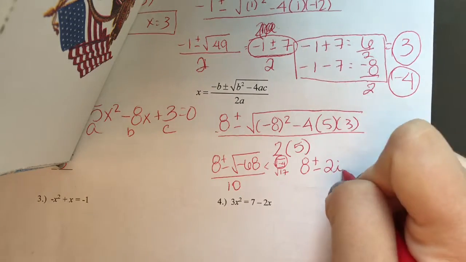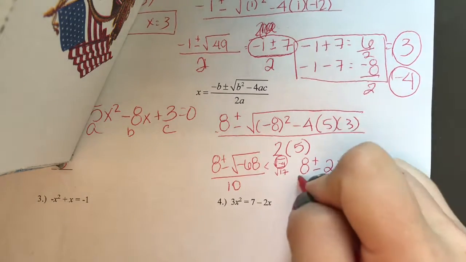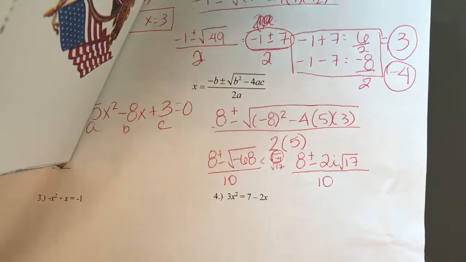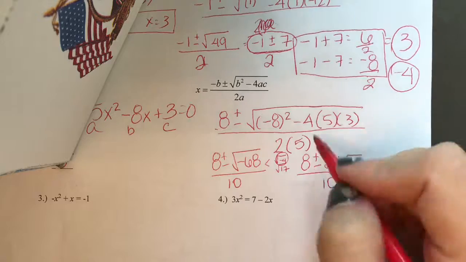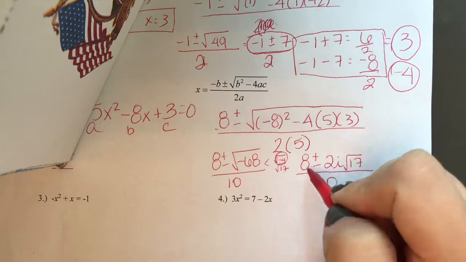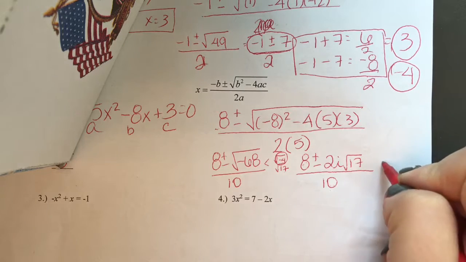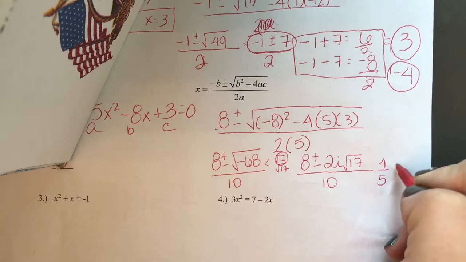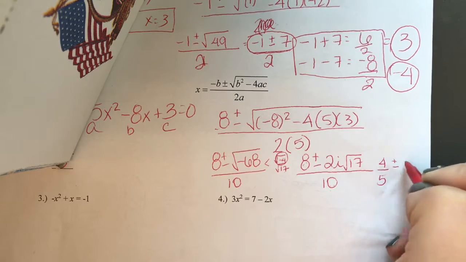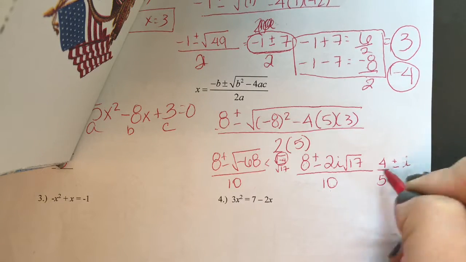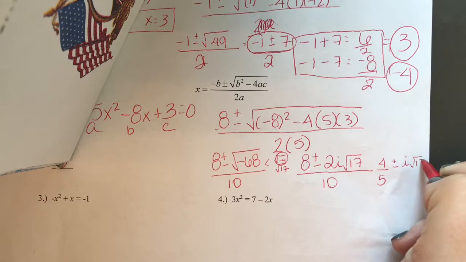I cannot take the square root of 17, and it's all over 10. You can simplify all of these fractions by dividing by 2. So 8 divided by 10 would be simplified to, divide these both by 2, 4 fifths plus or minus 2 over 10 is 1, so 1i root 17 over 5.